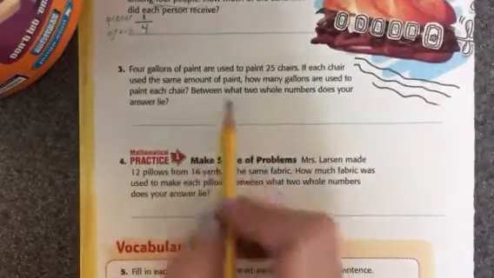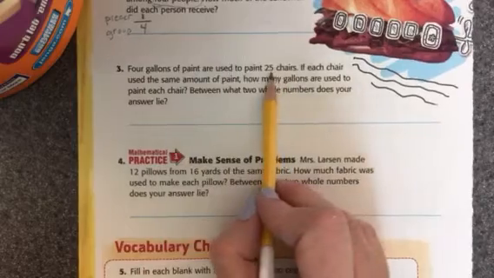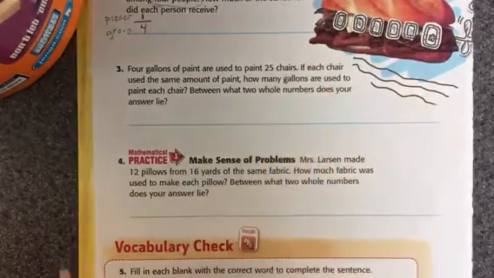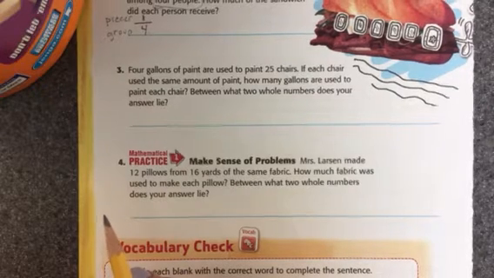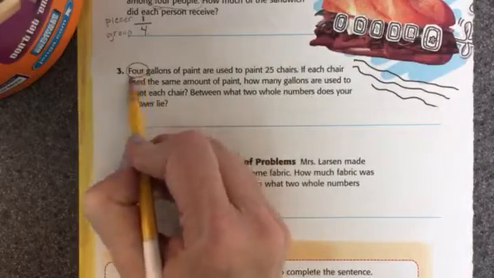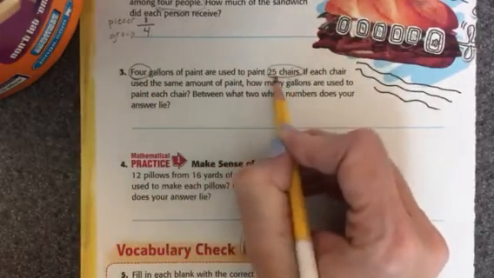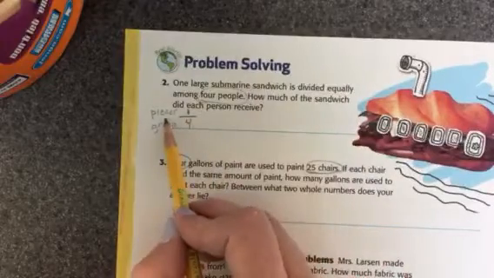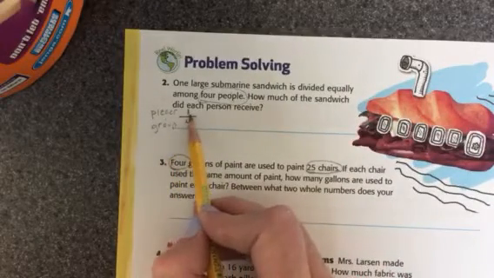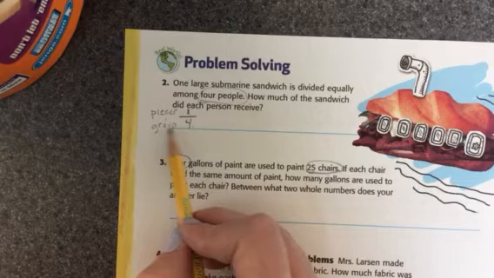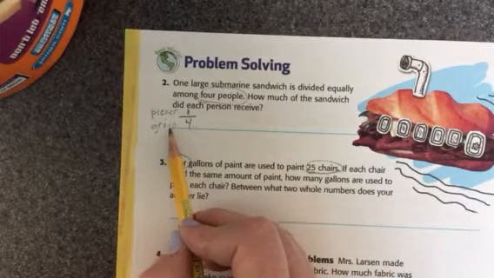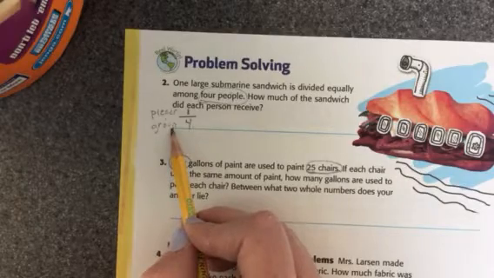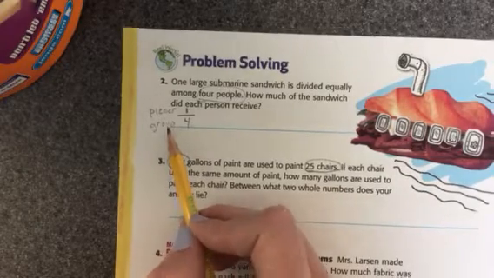So let's look at this one. 4 gallons of paint are used to paint 25 chairs. If each chair used the same amount of paint, how many gallons are used to paint each chair? Between what 2 whole numbers does your answer lie? I have the number 4 and I have the number 25. I know that the numerator is pieces and the denominator is group, or the item that can't be put into pieces.